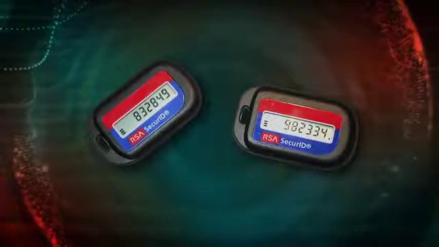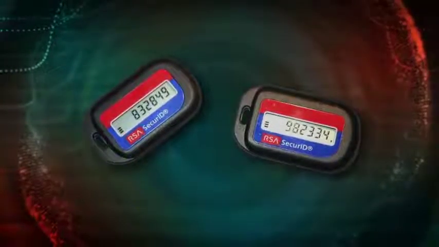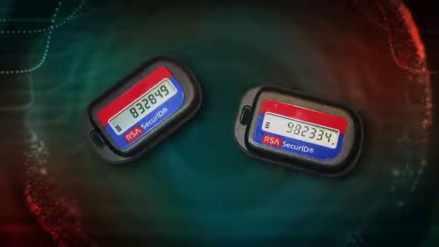In yet another chilling hack, the security firm RSA was penetrated by an intrusion that compromised the company's SecurID system. The SecurID system was, at the time, the single most common piece of security hardware in use by banks and private companies. Maybe you've seen one. It's that little token that periodically generates random 6-digit numbers.